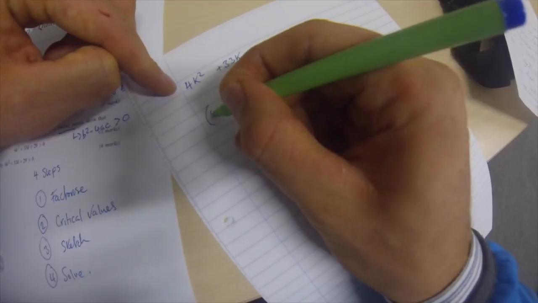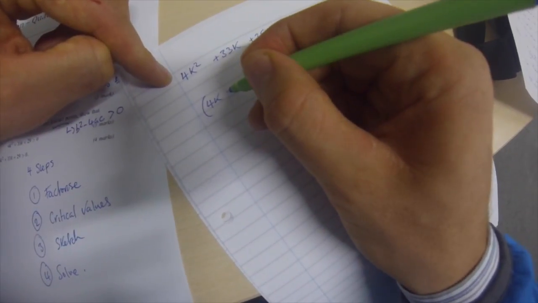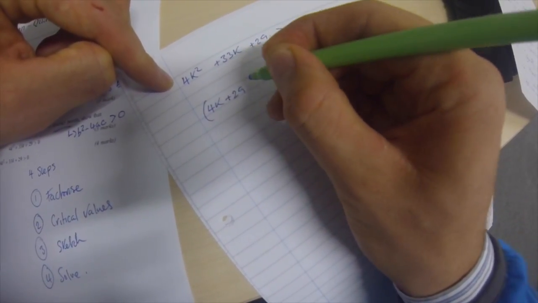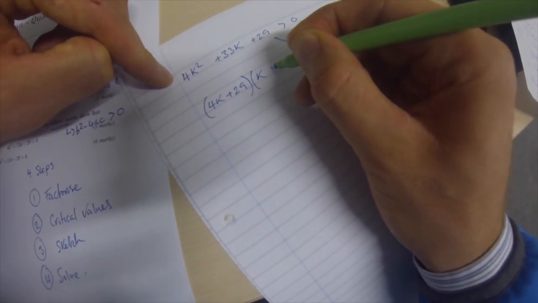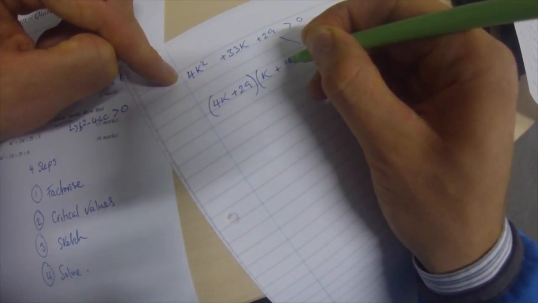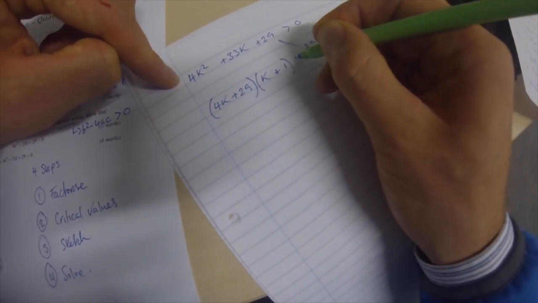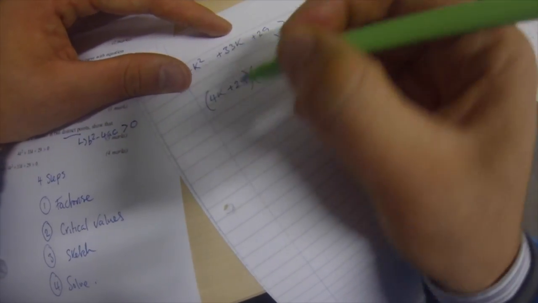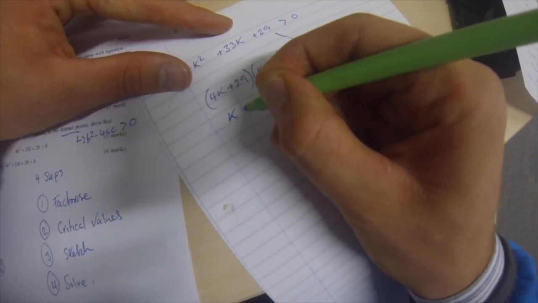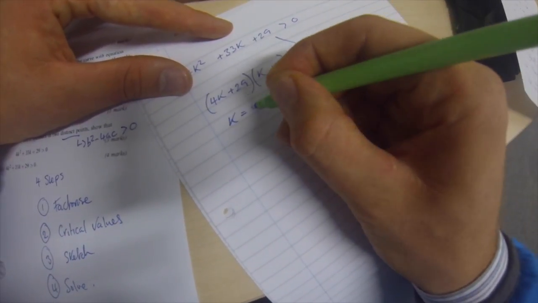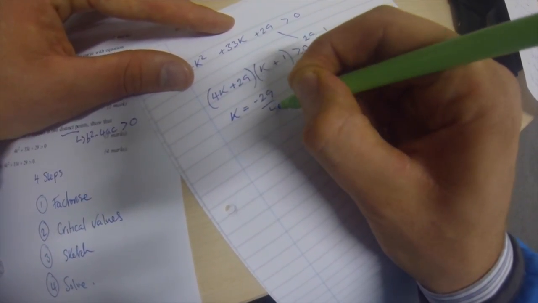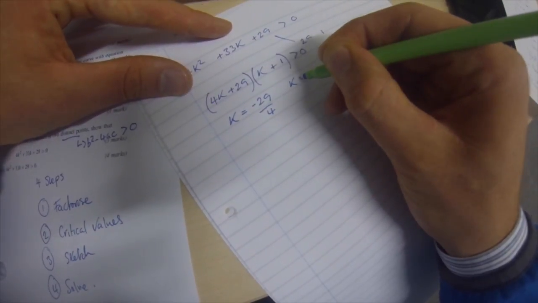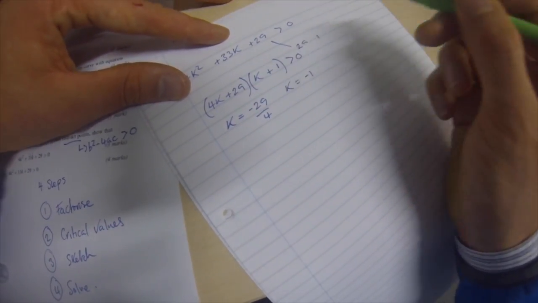So my brackets are 4k plus 29, k plus 1, is greater than 0. There's my factorised form. From that I can state my critical values. Well, k has got to be equal to minus 29 over 4, and then from the other bracket k has got to be equal to minus 1.